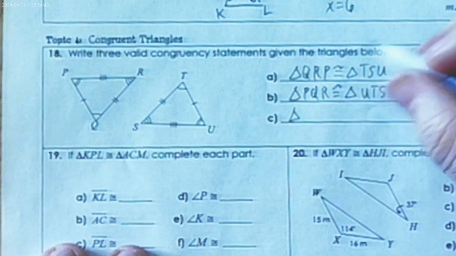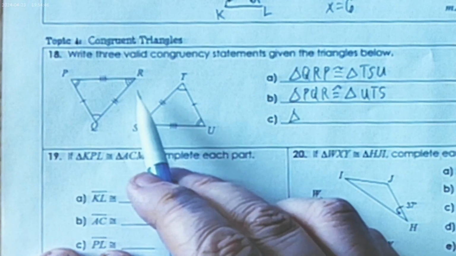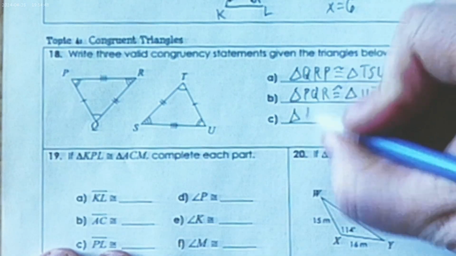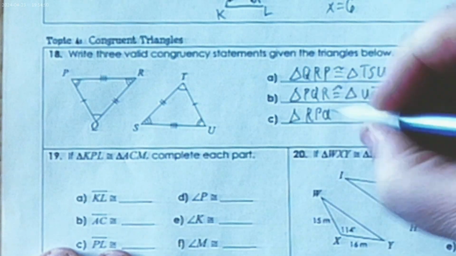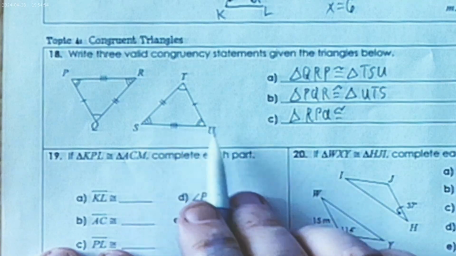And then triangle 321, so RPQ, and 321 over here is SUT.